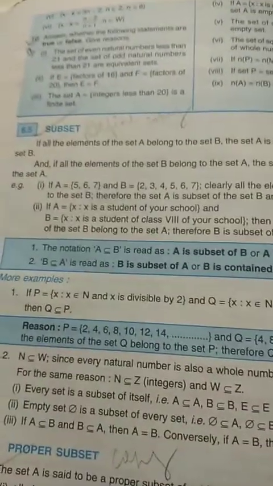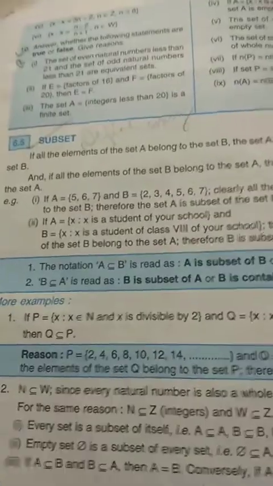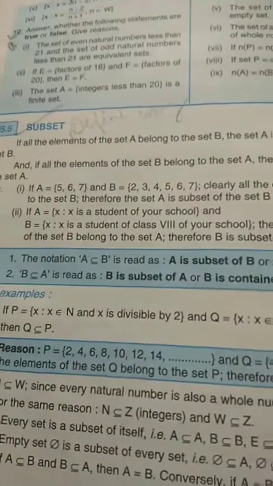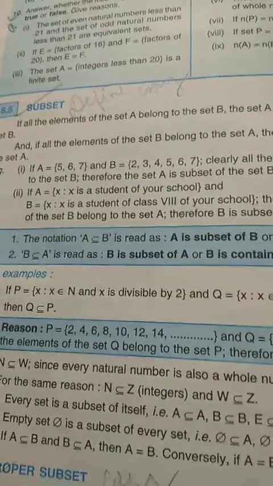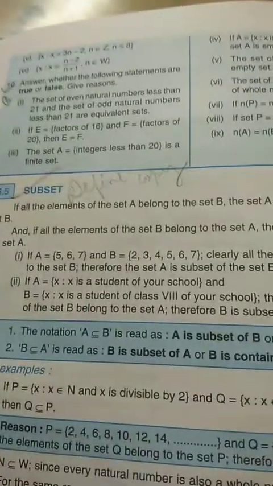Students, the next part is subset, proper set, superset and universal set. So let's start. Subset is if all the elements of set A belong to set B, the set A is said to be the subset of B. Now we can only understand this by taking an example.